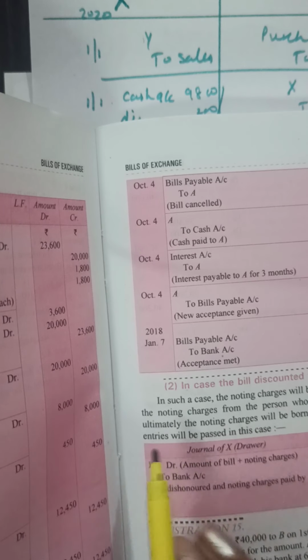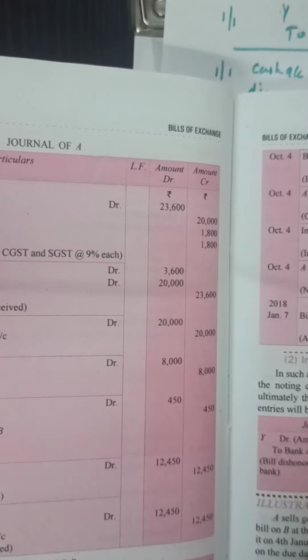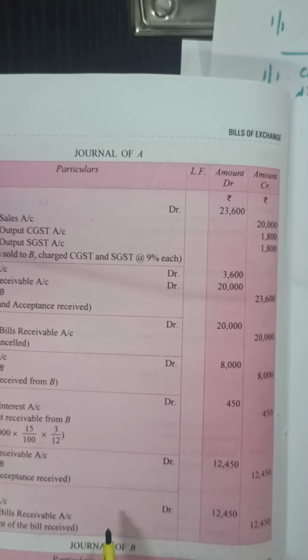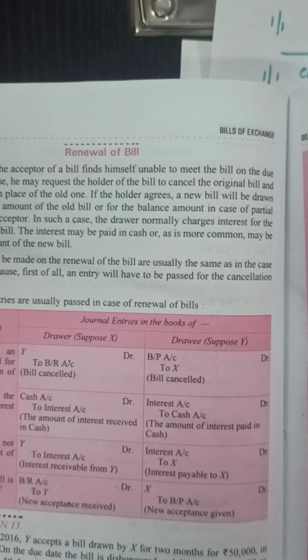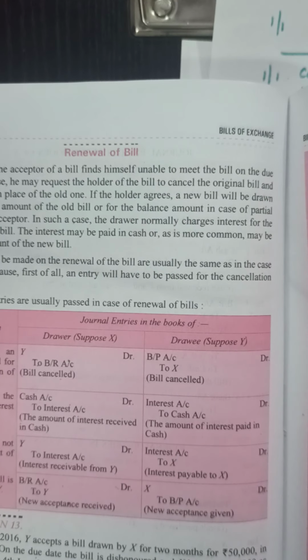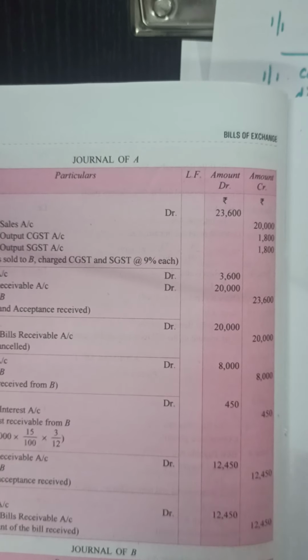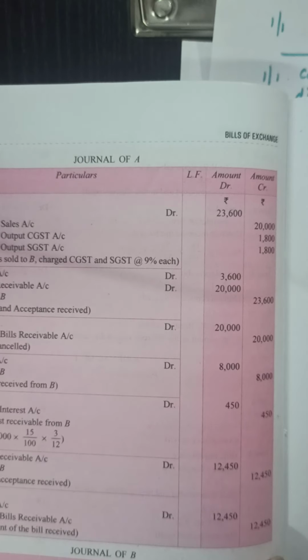Now children, discounting and dishonor, I'll do it in the next class. Tomorrow, we'll do it tomorrow. By then, I expect you to do the unsolved questions from your textbook for this chapter, given behind the book here. Question number 12 has been done. 13 and 14 have to be done in your notebooks. Children, keep the notebooks maintained till we meet in school. We'll shortly meet in school and all your notebooks will be checked and marked for your practicals. Okay? Good day, girls. Bye-bye.